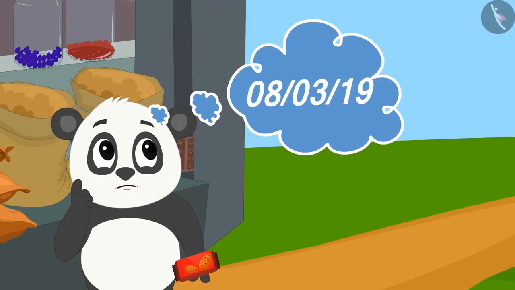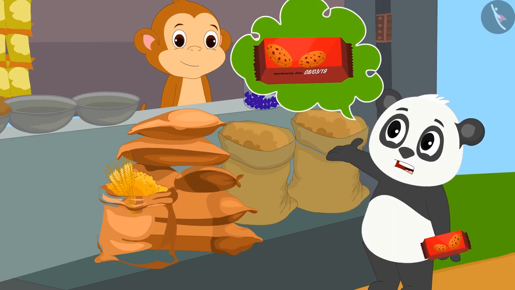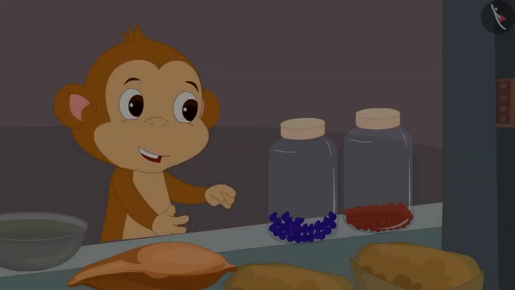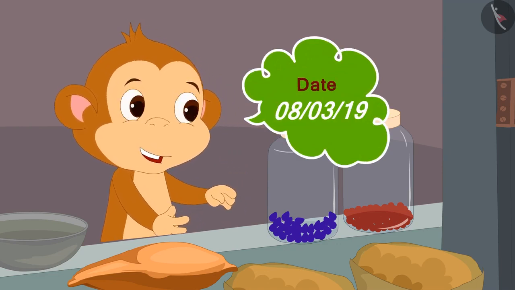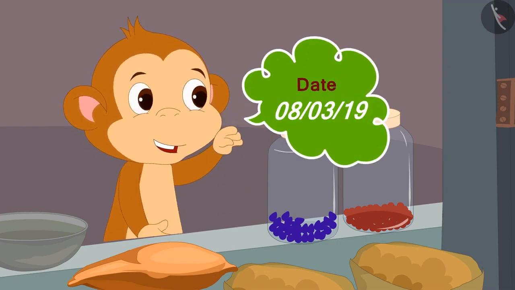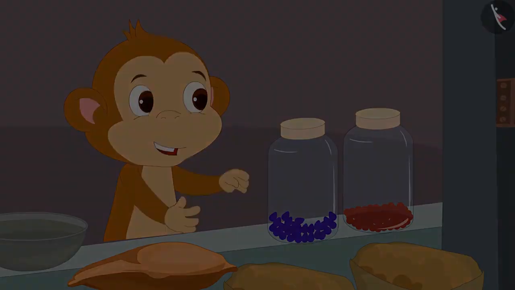He could not understand anything. He immediately asked Babban, what are these numbers? Babban told him that this number is the date on which this packet of biscuit was manufactured.